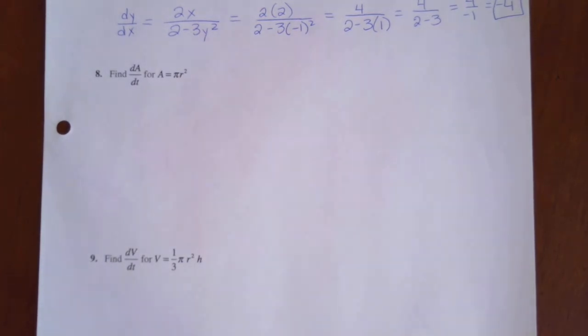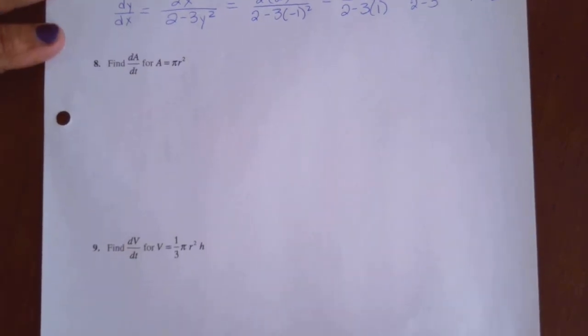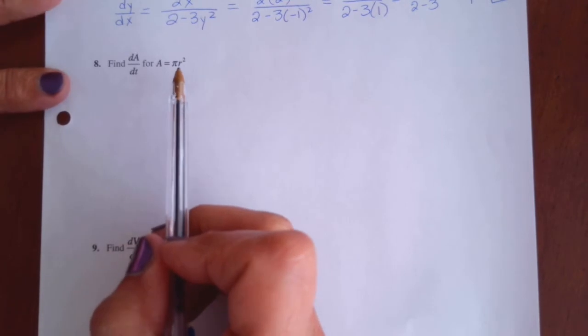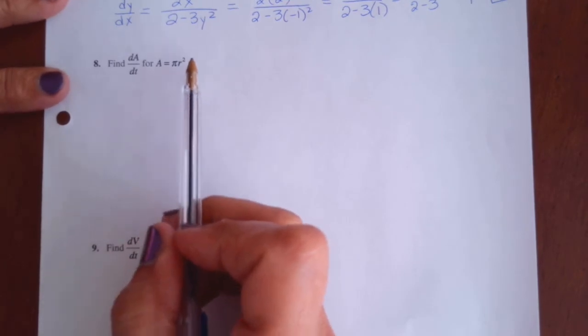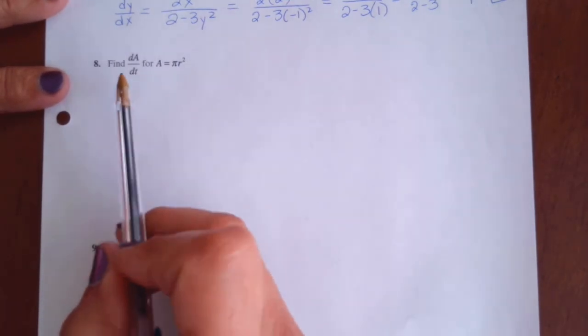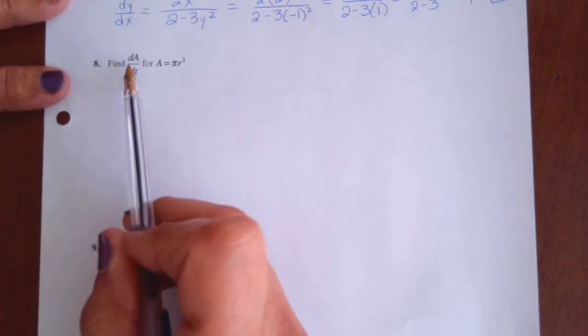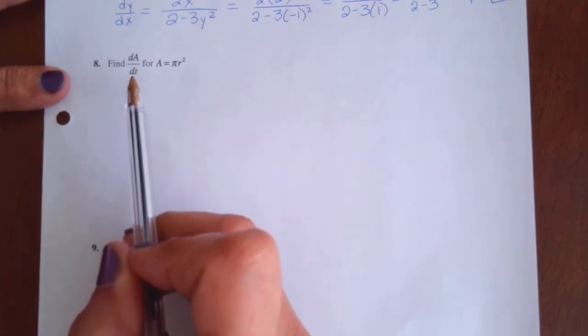But we need to be able to find a derivative with respect to any variable. Remember, I told you about the volume has radius and height, so there's no x or y in there. So look at number 8 and number 9. Okay, this is our basic area formula for a circle. No x's and y's in it. So the question is asking us to find the derivative of the area with respect to time.